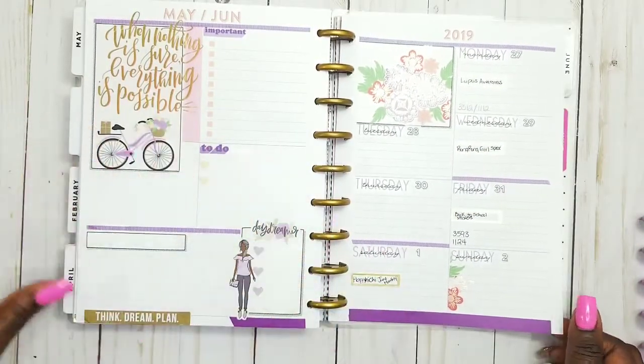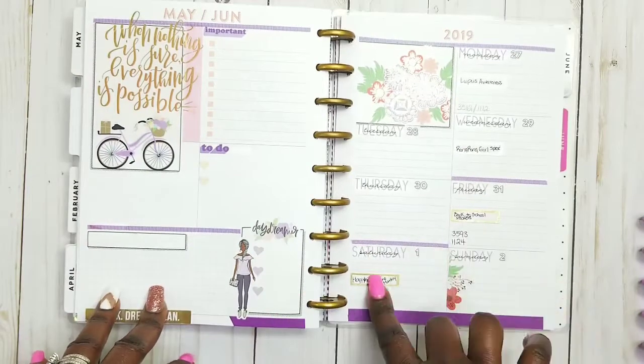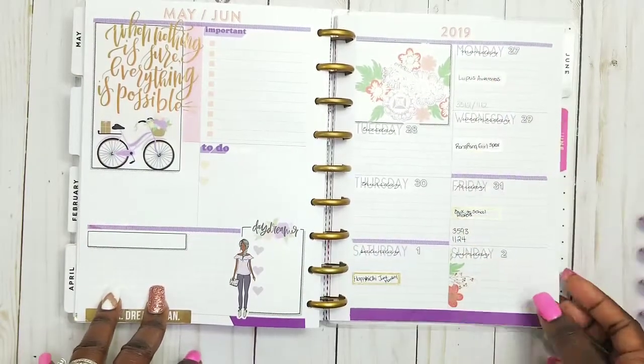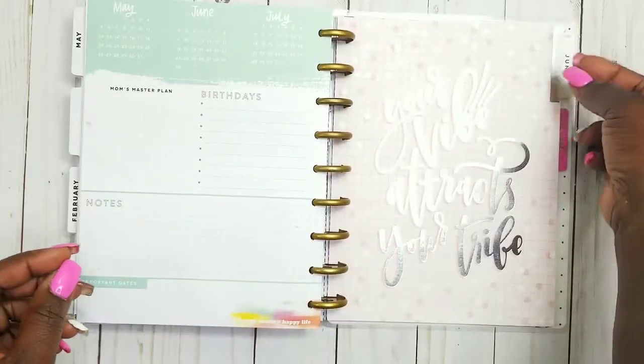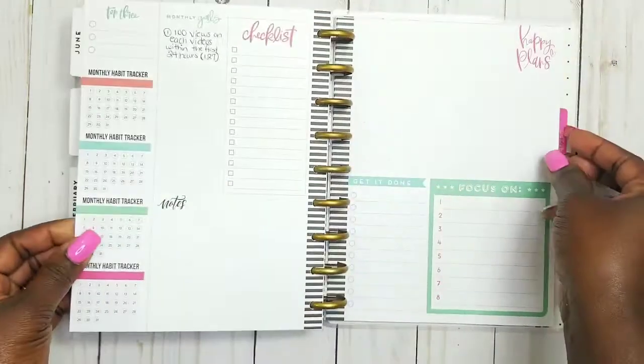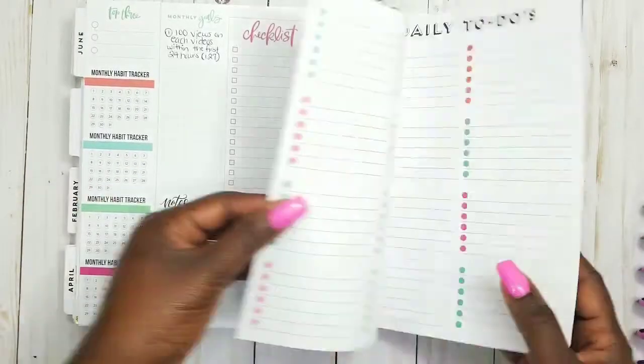I absolutely love this spread. And I just kept it simple and added just a little pop of color with some gold foiling just to notate my videos for the week. And then we are in the last month, which is June of 2019.